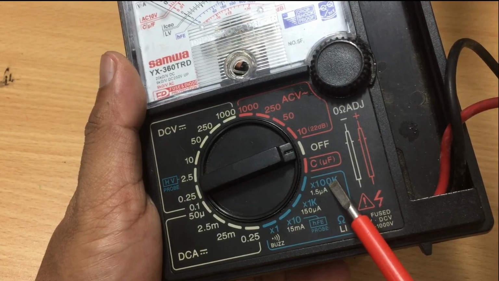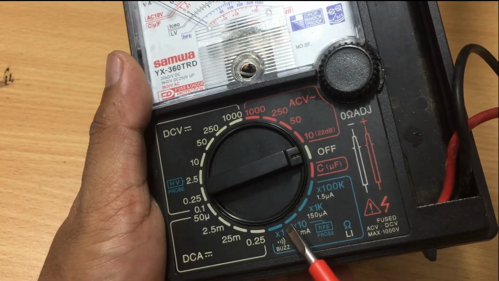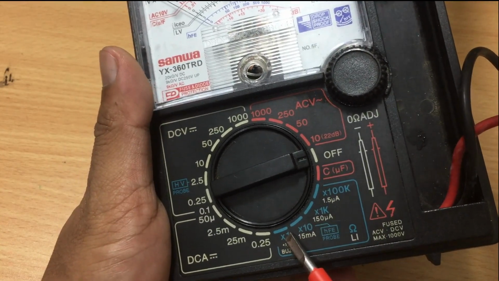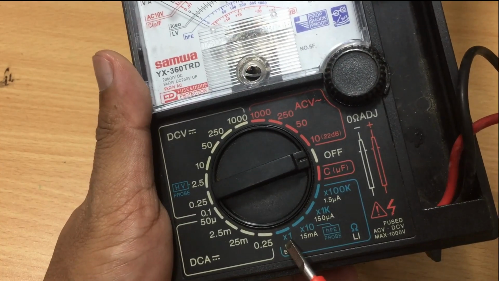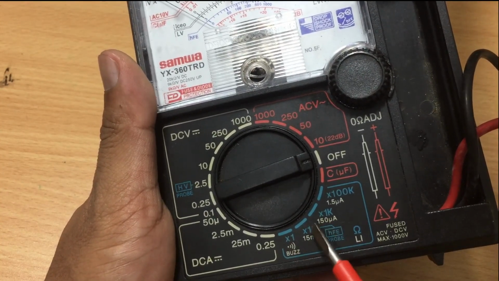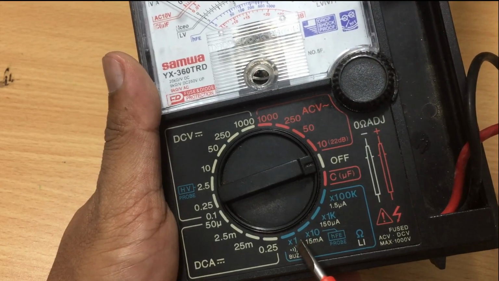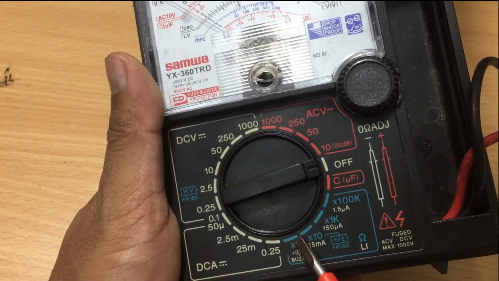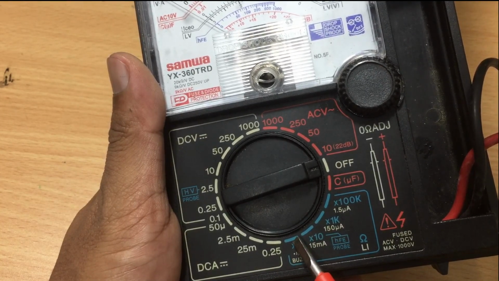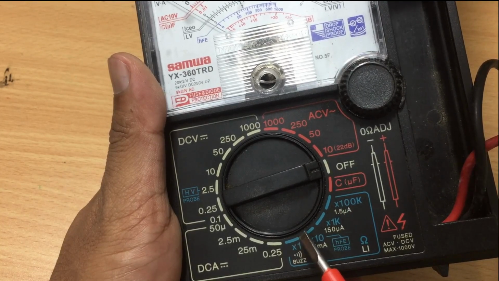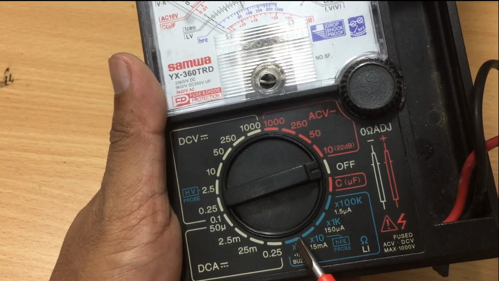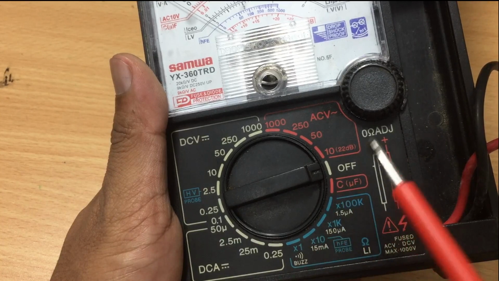There are 4 options. This is checking for ohms. X1 means you can check up to 2000 ohms.